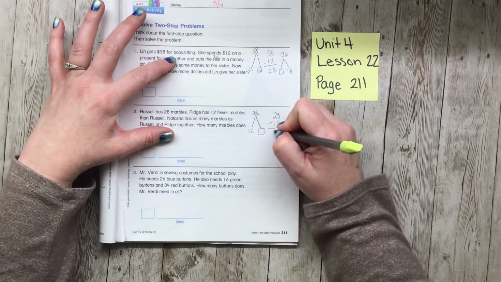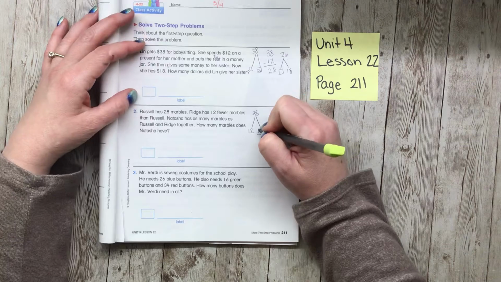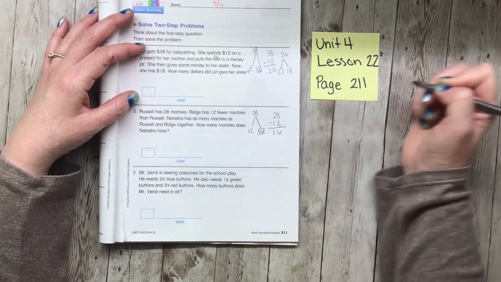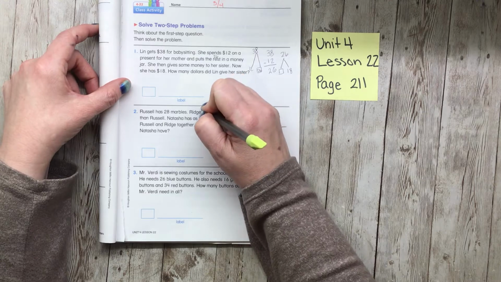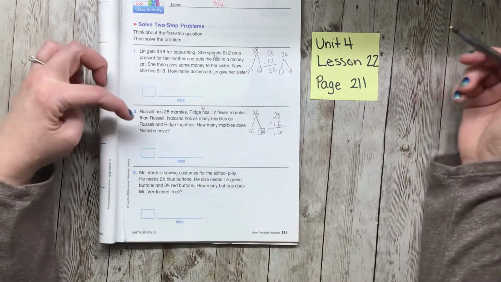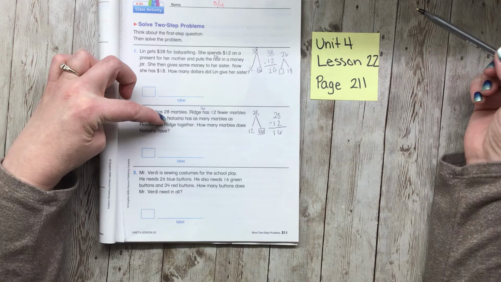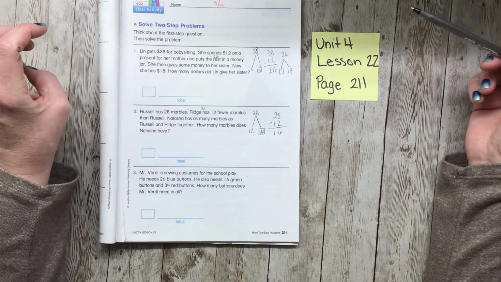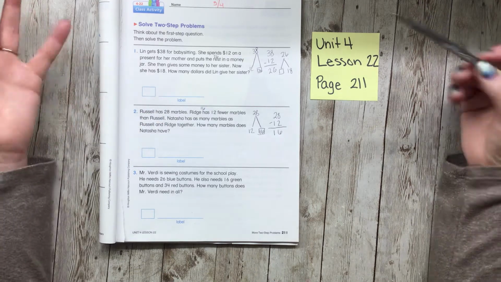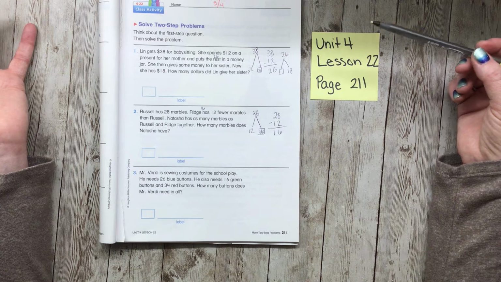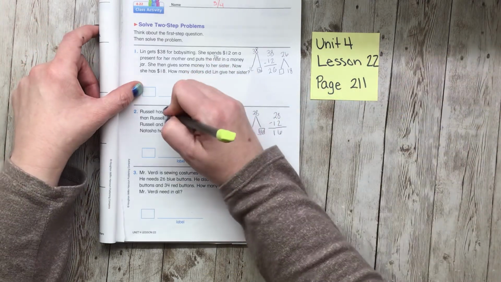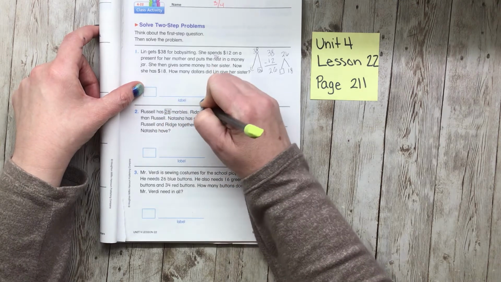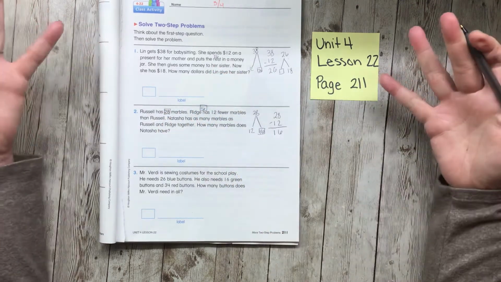All right, yeah, we ended up with 16. So Ridge has 16 marbles. Now it says Natasha has as many marbles as Russell and Ridge together. So how are we going to figure out how many marbles Natasha has? She has this many and this many. How are we going to figure that out?